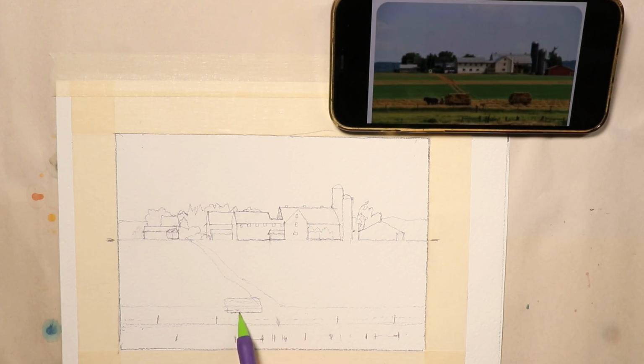And there's a dark shadow under there. And then there's some horses over here. Like that. And then there's another cart over here. A little bit darker under the cart like that. And there's some wheels under there.